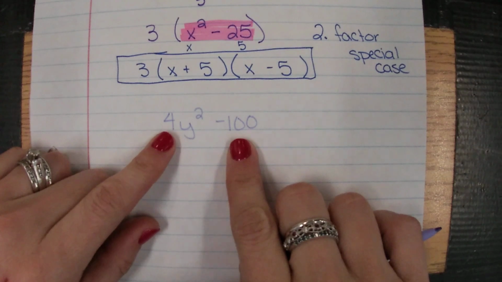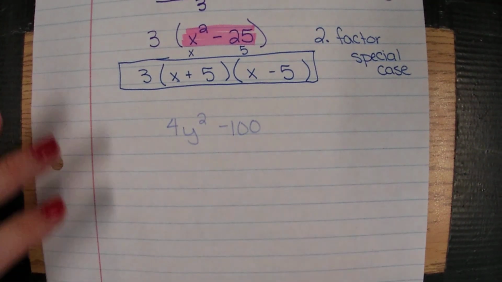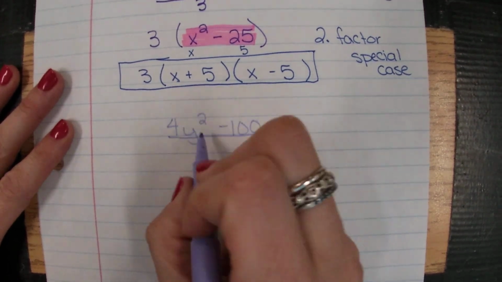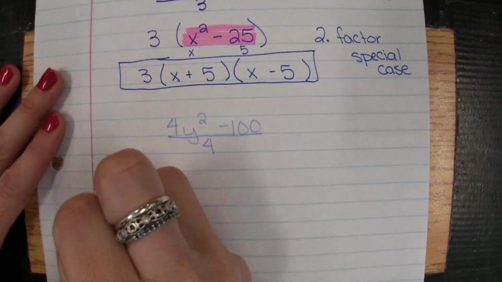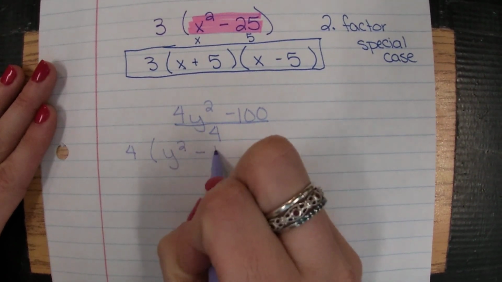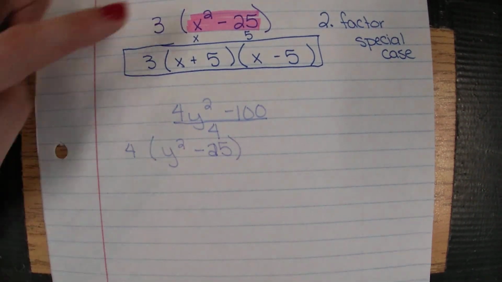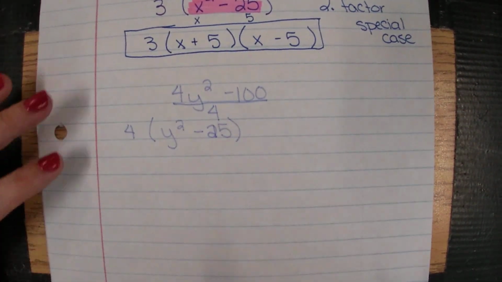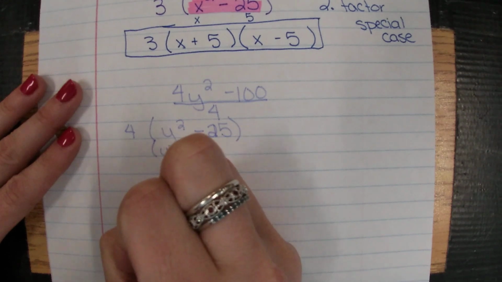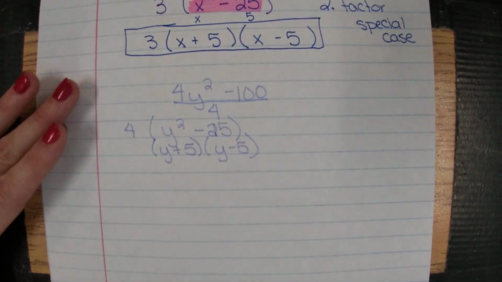So what number will go into 4 that will also go into 100? So we can pull a 4 out here, which will leave us with a 4 times y squared minus 25. Now, very similar to the one we just factored up here, right? So we know that this should factor into a y plus 5 and a y minus 5.